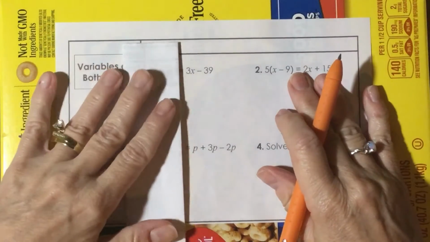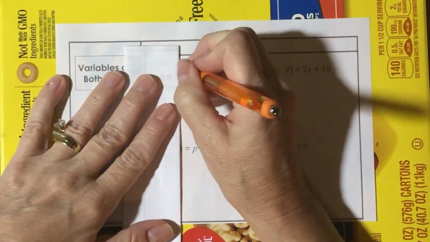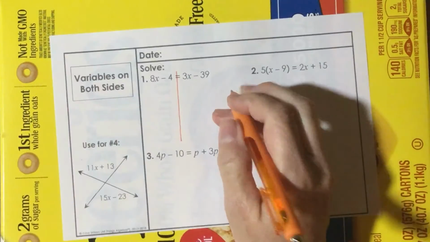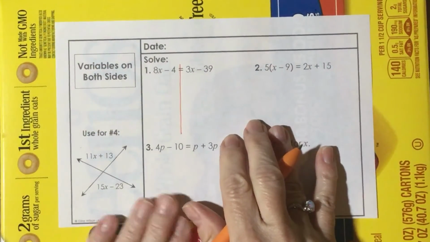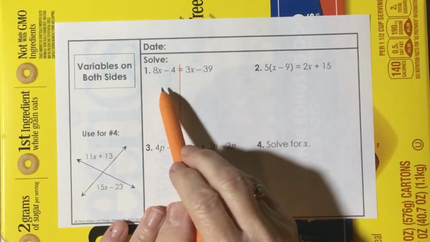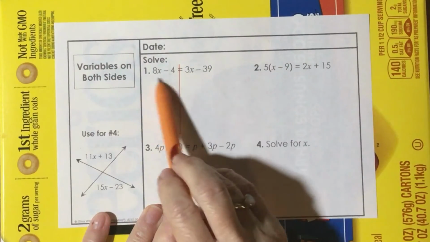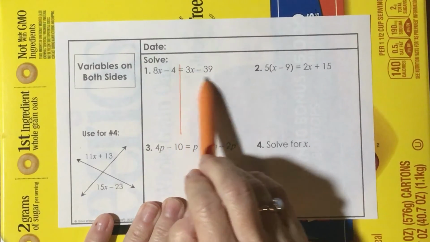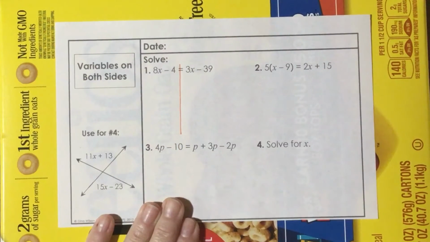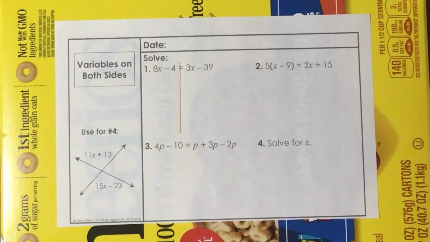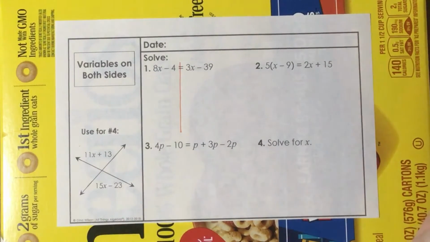So just like we've done before, I'm just going to go ahead and draw a line on our equal sign. And then we need to simplify each side of the equation. Well, I'm looking at the left side and it's already in simplest form. The right side is also already in simplest form. So that's always step one. Now step two is what's new today for us.